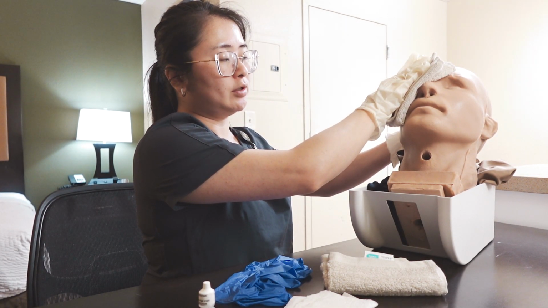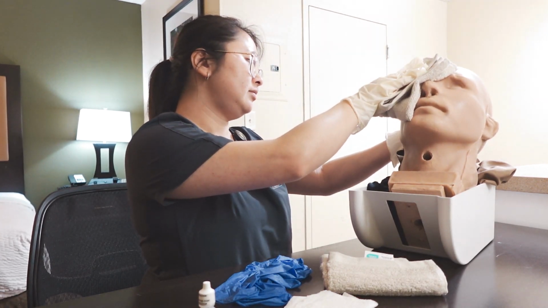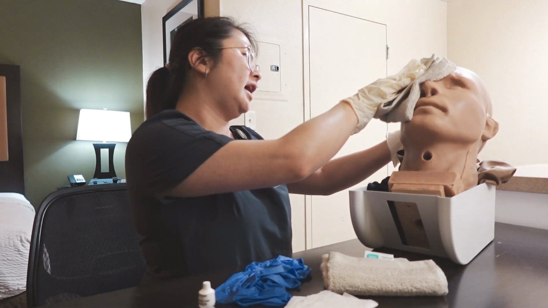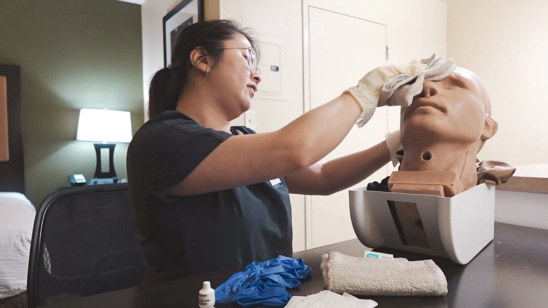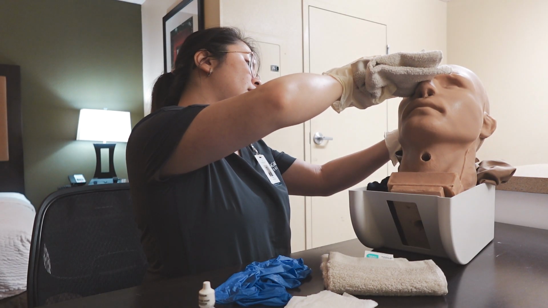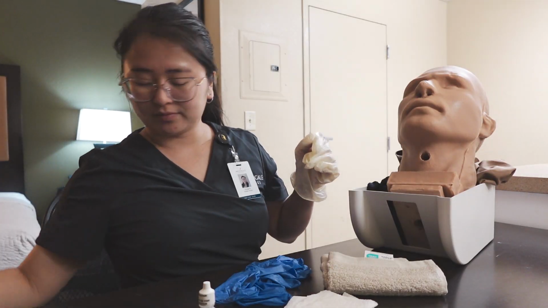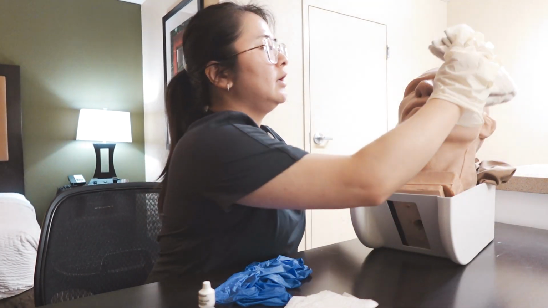Then we're going to wait 1 to 2 minutes. We're going to pretend 1 to 2 minutes has passed. Okay, 1 to 2 minutes has passed, and now the crust has softened. So we are going to wipe your inner canthus and your outer canthus. Perfect. Now we're going to do it with the other eye.